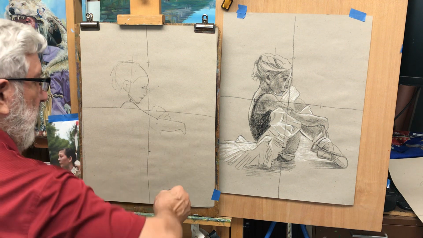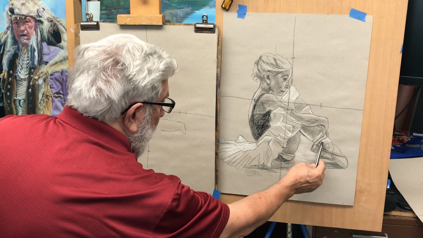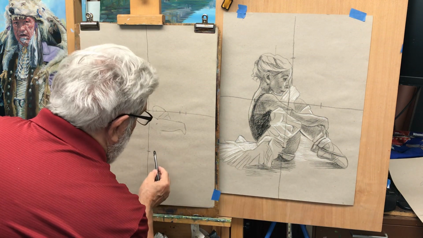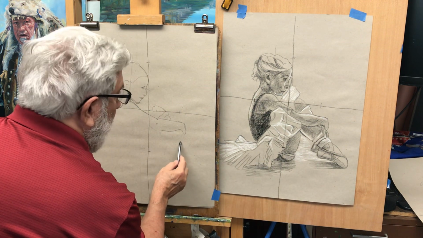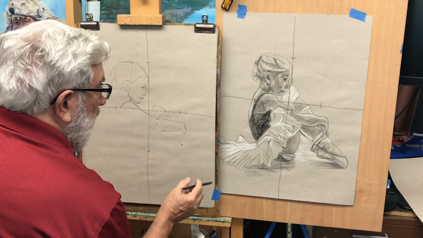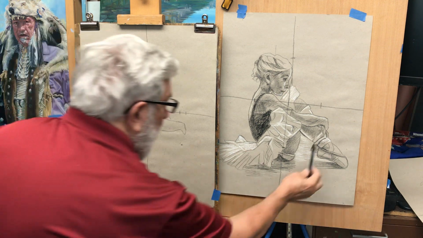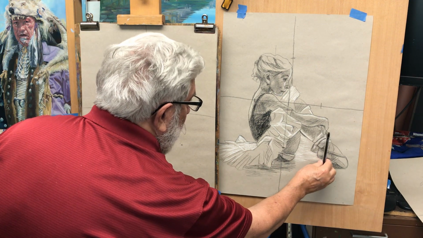How about this foot? Okay, so the ankle's right below that wrist. Where is it? Somewhere here, right below this wrist. Whew, okay, there's a lot going on here. Okay, how far down is that bottom of that foot?